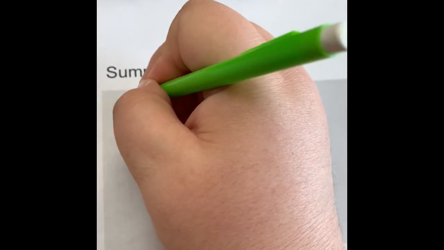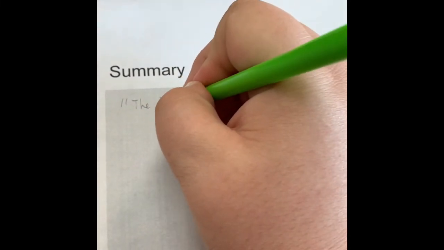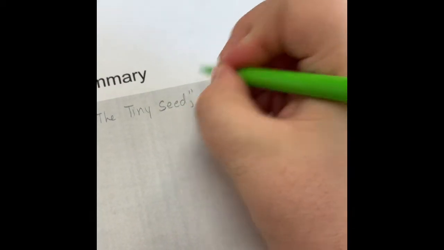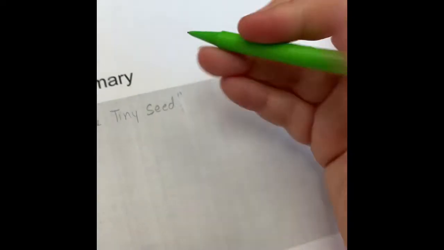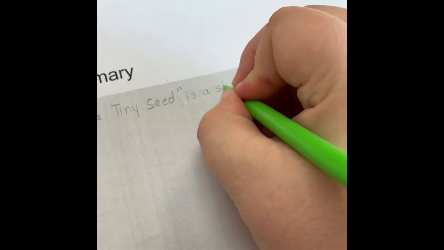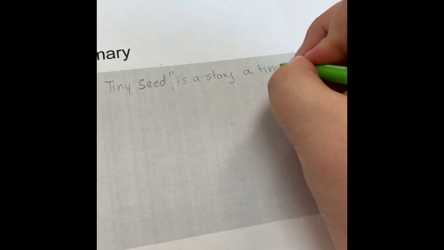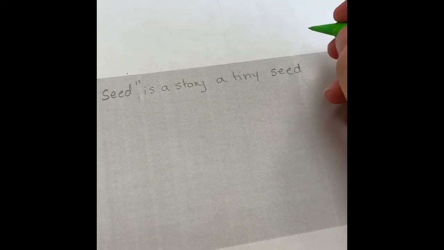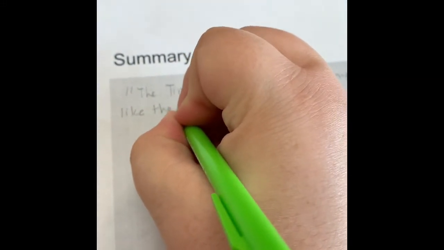So we're going to start off by saying The Tiny Seed is a story. And who's our character? A tiny seed. And we have to tell something exciting about him. And he was not like the others. So The Tiny Seed is a story about a tiny seed that was not like the others.